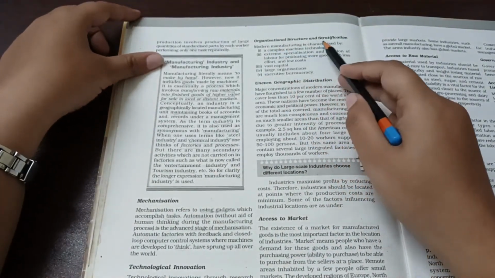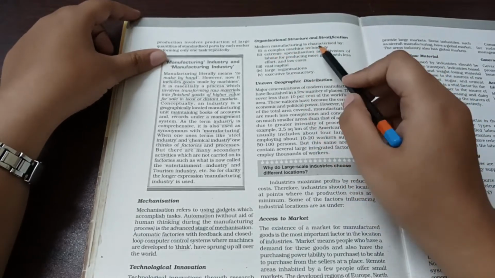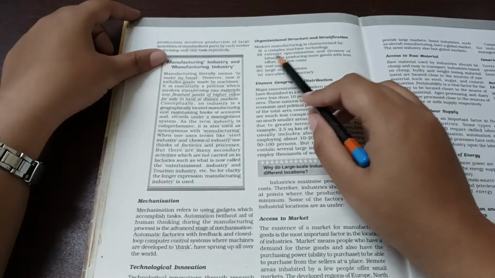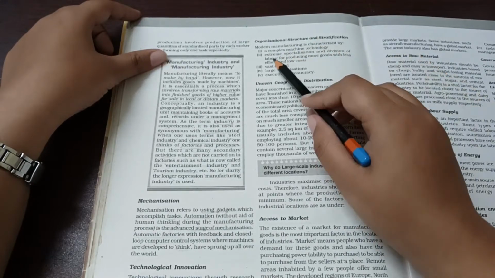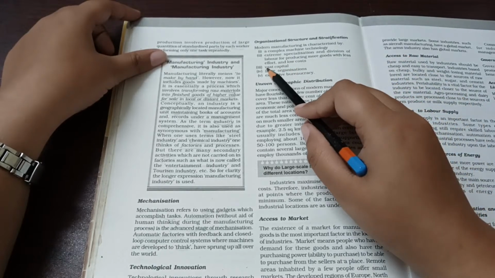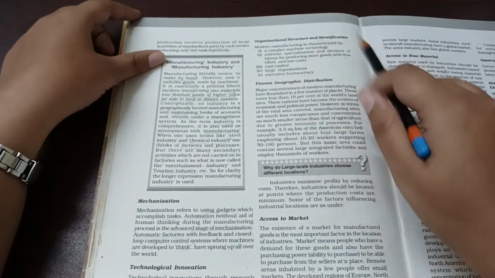Organizational structure and stratification. Modern manufacturing is characterized by a complex machine technology, extreme specialization, and division of labor for producing more goods with less effort and low cost. Vast capital, large organization, executive bureaucracy.